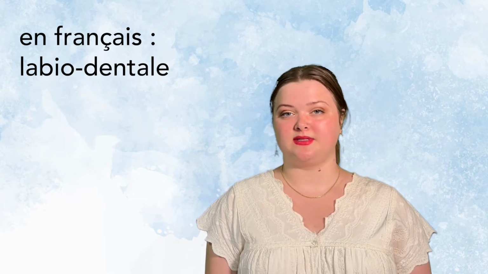Next, we have teeth, les dents. They are used in making sounds such as f, f. We call this sound a labiodental sound, because it is made using the labial, lip, and the dental, teeth. That is a labiodental sound.